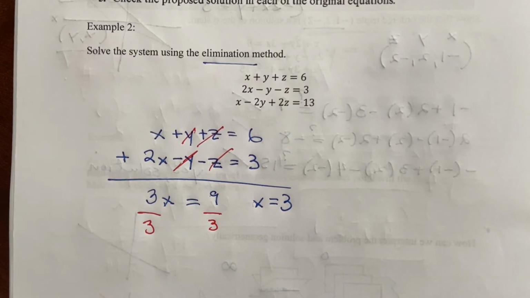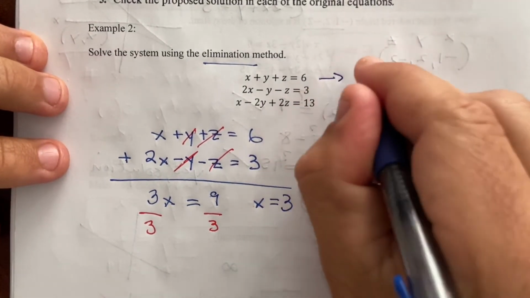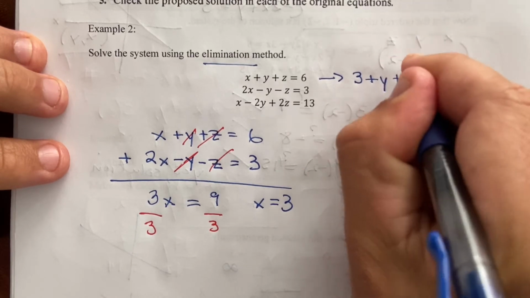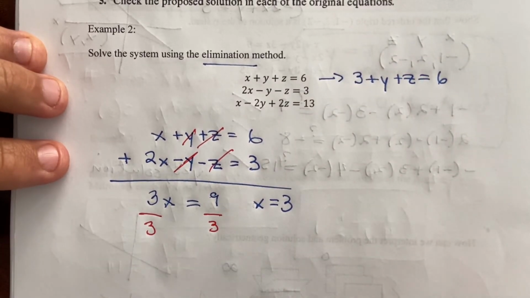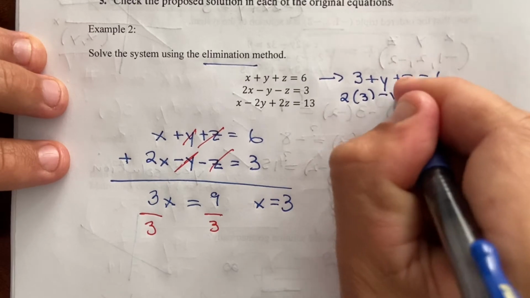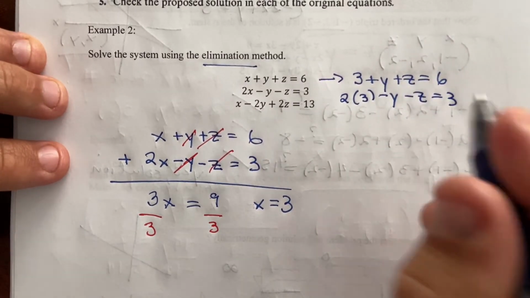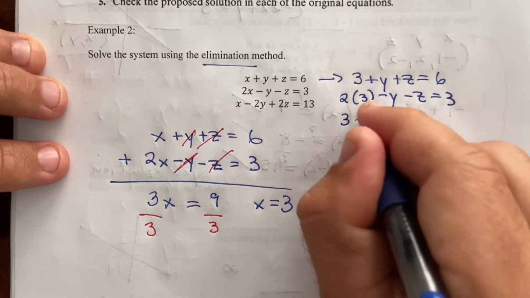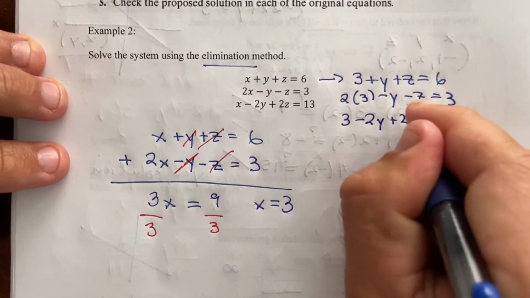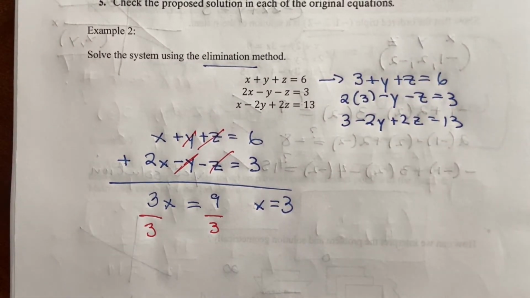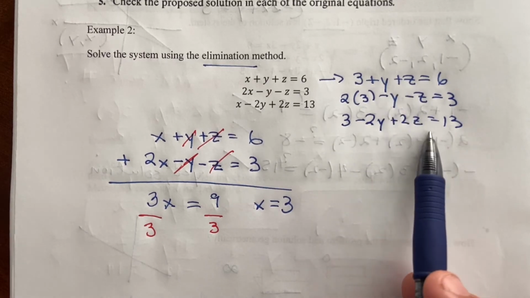Okay. So you can now replace x everywhere, if you wish. You know x, so you can say that. You can say this. Everywhere you have an x, you now have a 3 if you wish. So if I do that, that would just leave y and z.